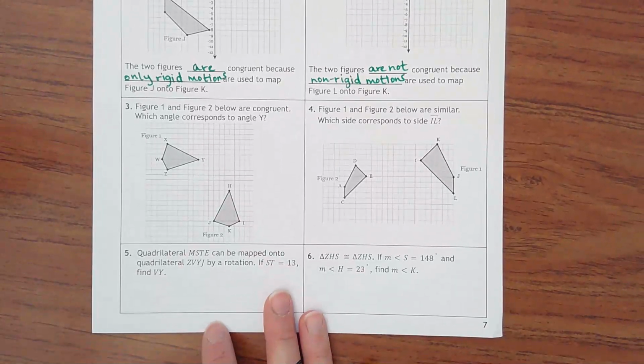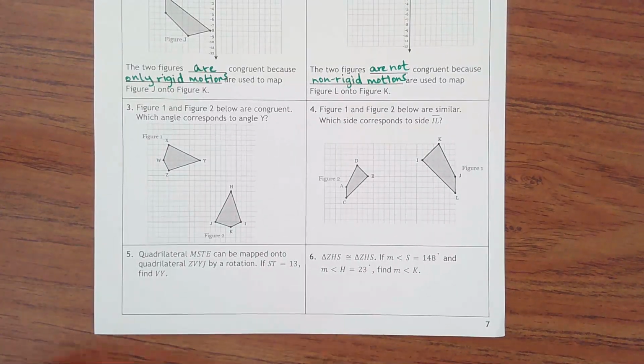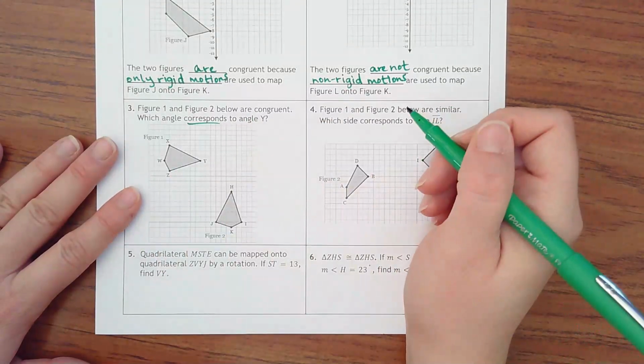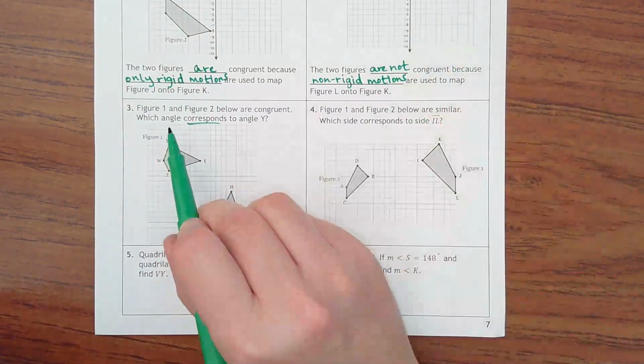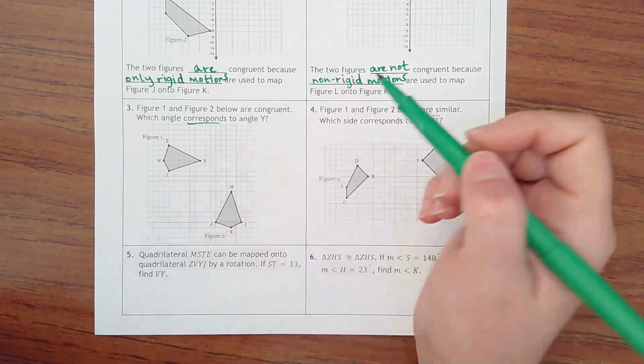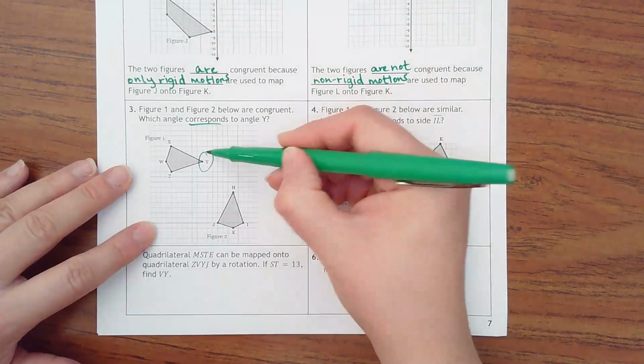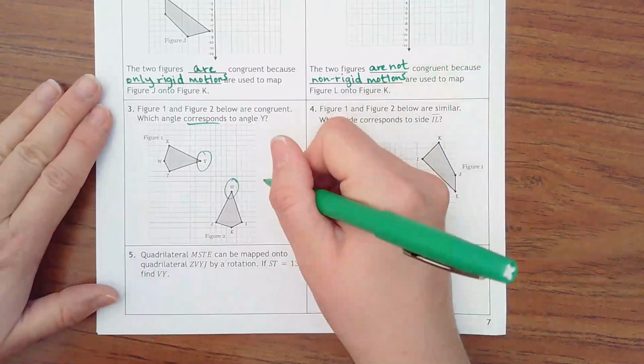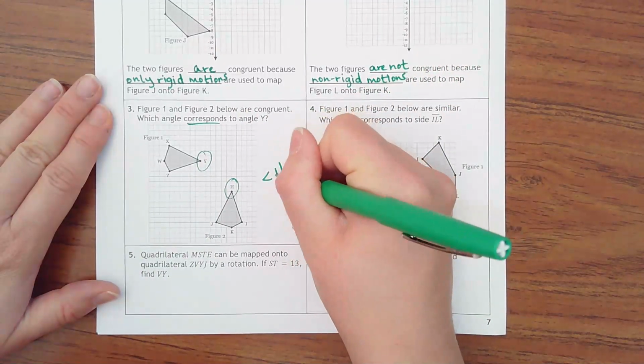Let's just ask you which angle or side corresponds from one shape to another. So we know corresponds means it goes together. And so you're just comparing them. It says which angle corresponds to angle Y. Y is here. And you can tell it's at the pointy part here, and that would correspond with angle H.